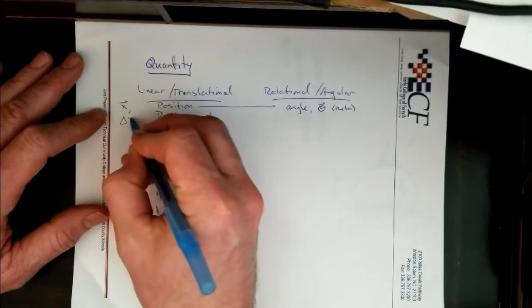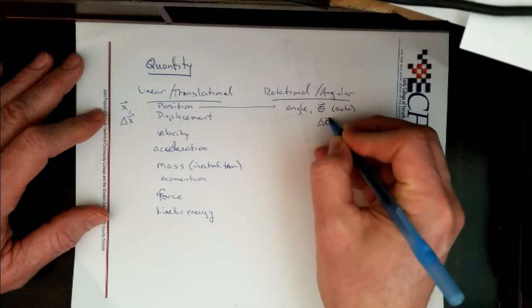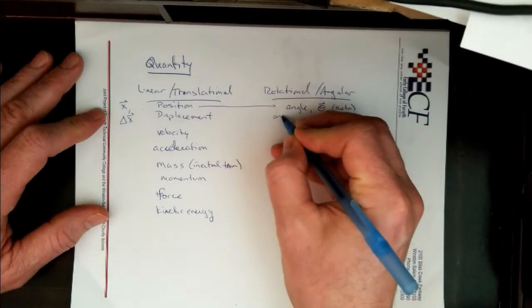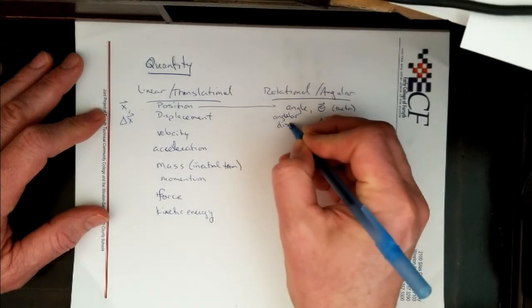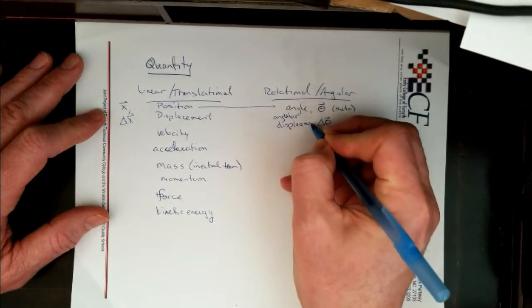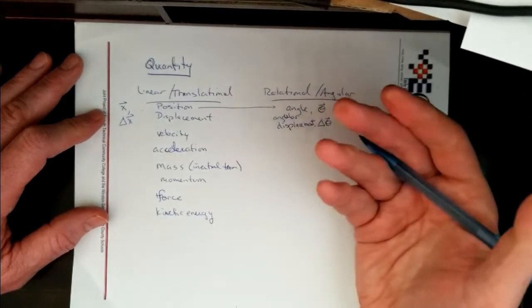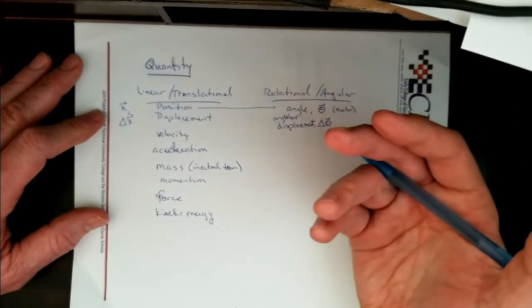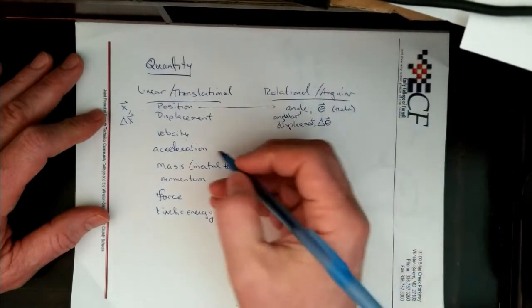Displacement is the change in position, and so we'd have a change in angle here, and this is also called angular displacement. Although the wording in a problem typically is through what angle does something turn, or how many revolutions does it go. These are all terms of angular displacement.